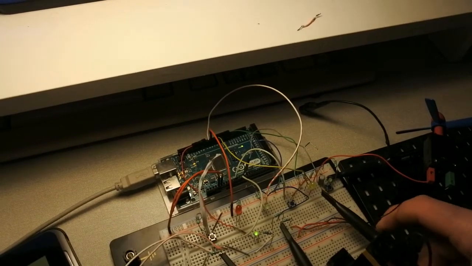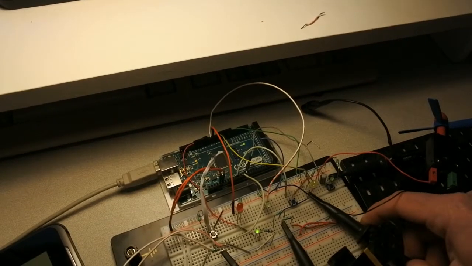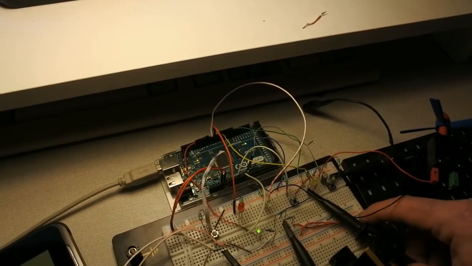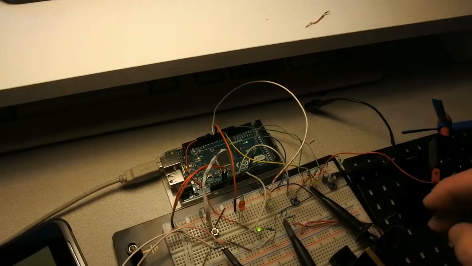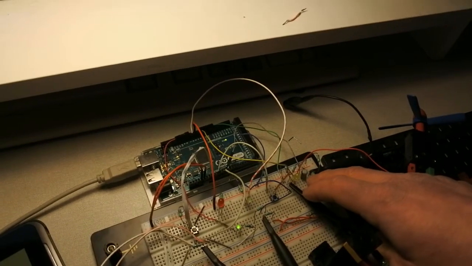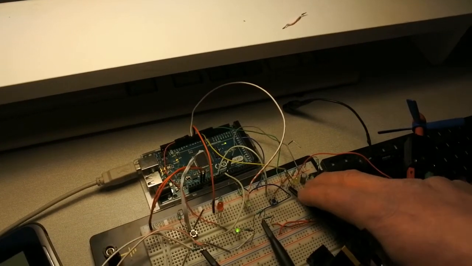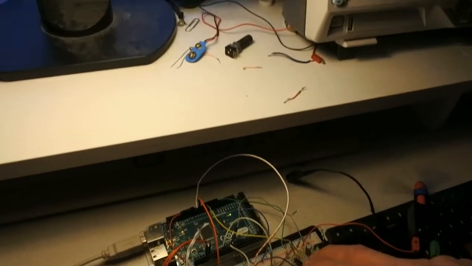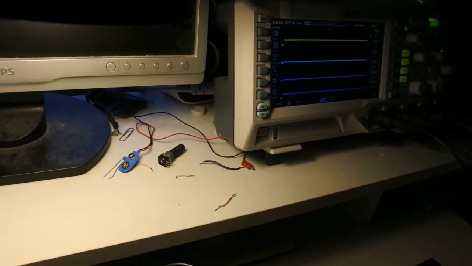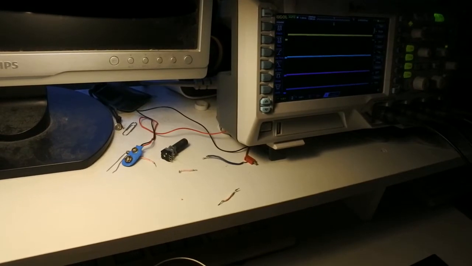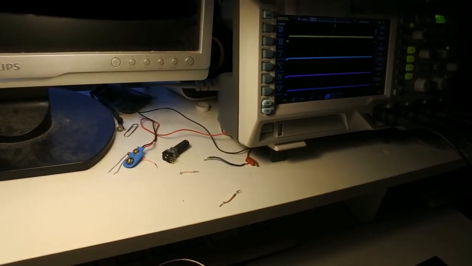Maybe if I change this and put it on the LED, which should have exactly the same effect. So this has no effect at all.